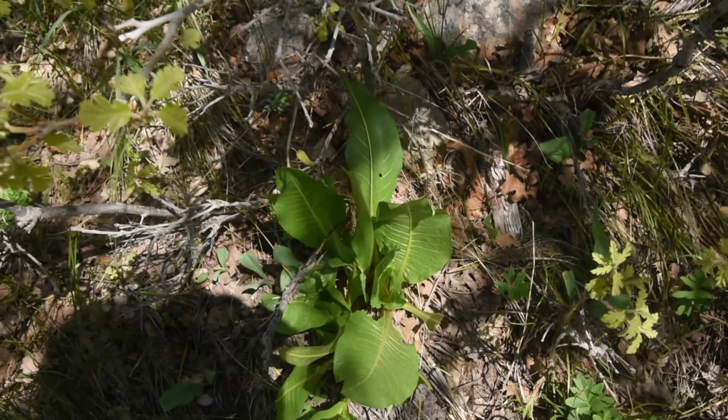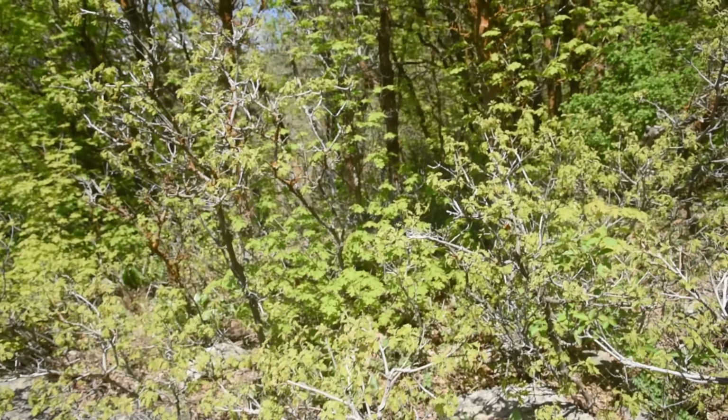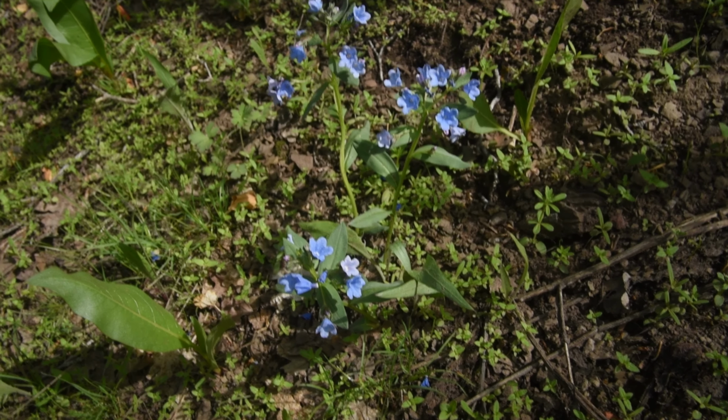More Wyethia amplexicaulis, of course. They really like the shady areas. And yeah, some more great species. Hopefully we'll find a few more. Another great plant restricted to the more shadier parts of the mountainside.